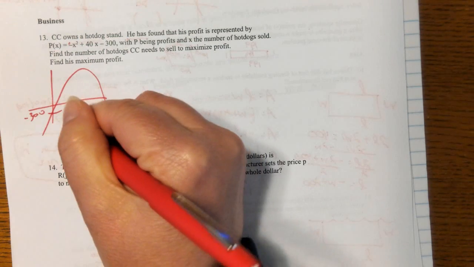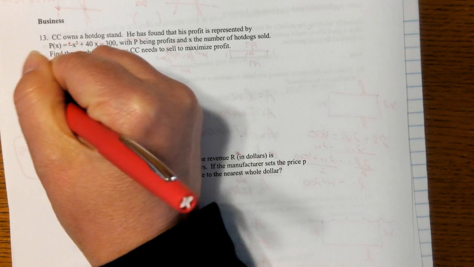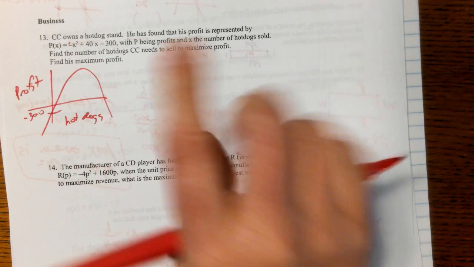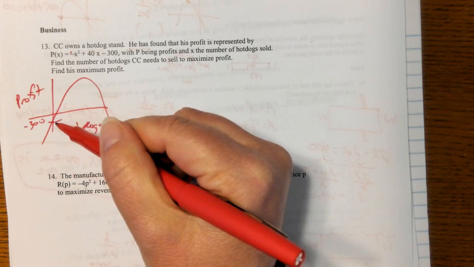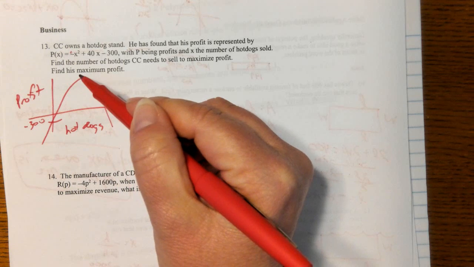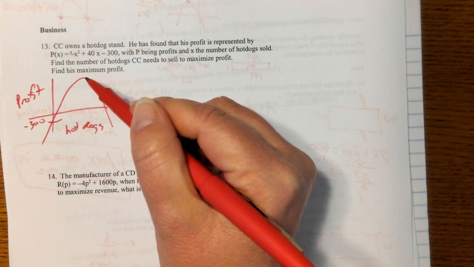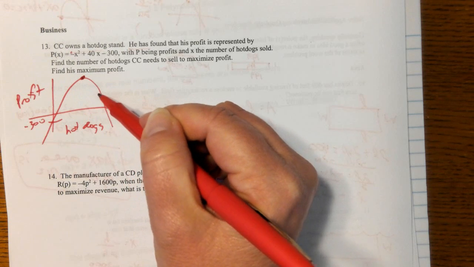So on my x-axis I've got hot dogs, and on the y-axis I've got profit. Now, they never tell us to draw this picture, but I think it helps. So notice what happens. As he sells more and more hot dogs, his profit's going to go up and up. But eventually, he will reach a point where if he continues to sell more hot dogs, his profits will actually decline.